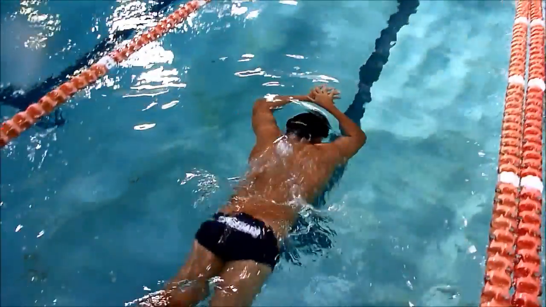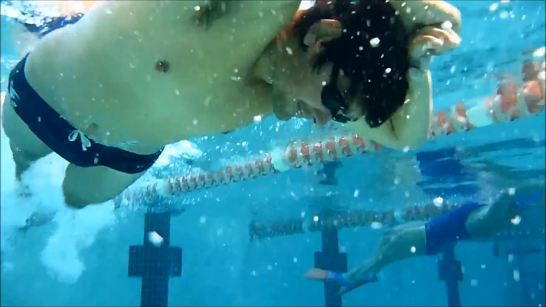Common errors in streamline. Common errors in streamline include body rotation caused by lack of abdominal muscle contraction, as well as incorrect head positioning and bent arms. Week 2, Sessions 1 and 2, Breathing.